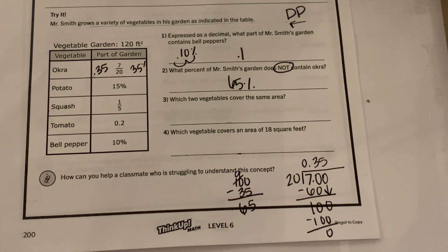Now I need to know which 2 vegetables cover the same area. So what it's asking is, what of these 2 are the same amount? So there's a lot of ways we can do this. We can turn them all into decimals. We can turn them all into fractions. We can turn them all into percents. What's probably the easiest? Turn them all to what? Either percents or decimals.